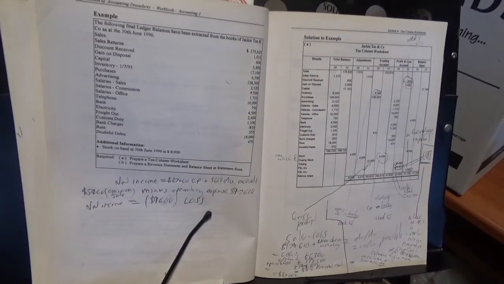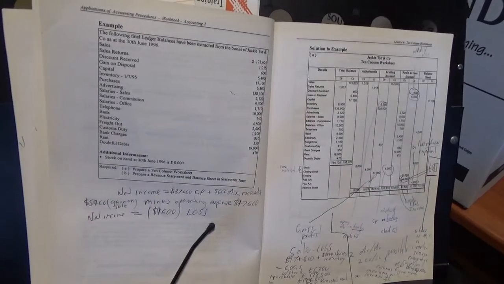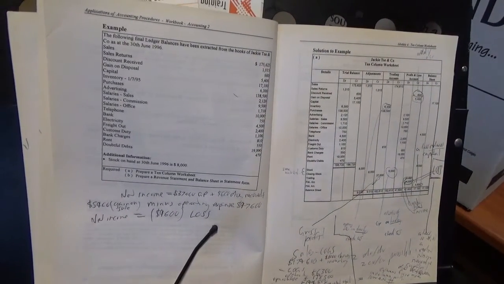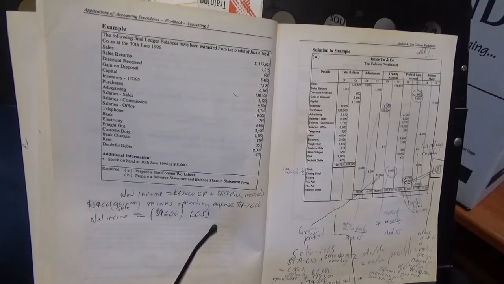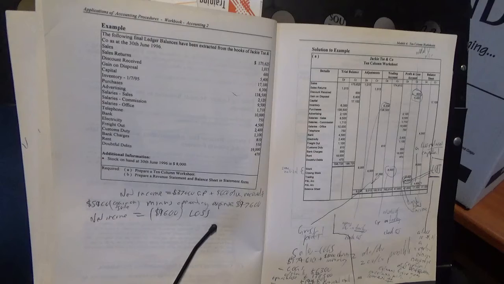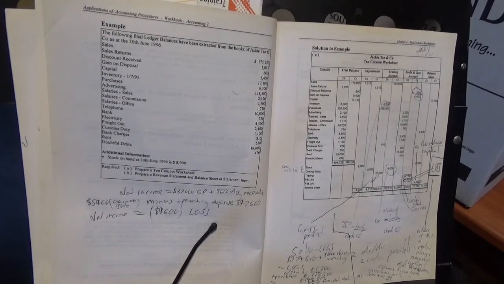Yep, I think hopefully you'll be able to see that okay. I'll just read it out anyway. You're given a list of figures: sales return, discount received, which is a type of income. Sales return is when you reduce sales, someone's not happy with an item.